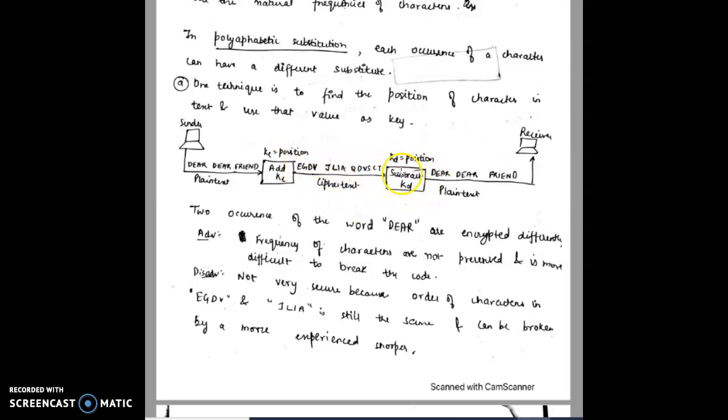Similar reverse process will be done. You will subtract the position. तो E में से 1 माइनस करोगे D, G में से 2 माइनस करोगे तो E. In this way you receive the plain text.